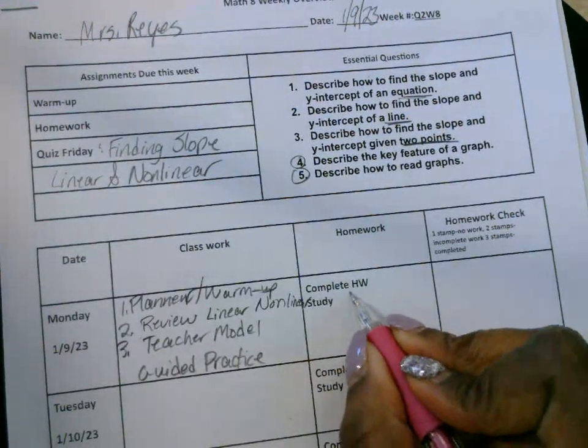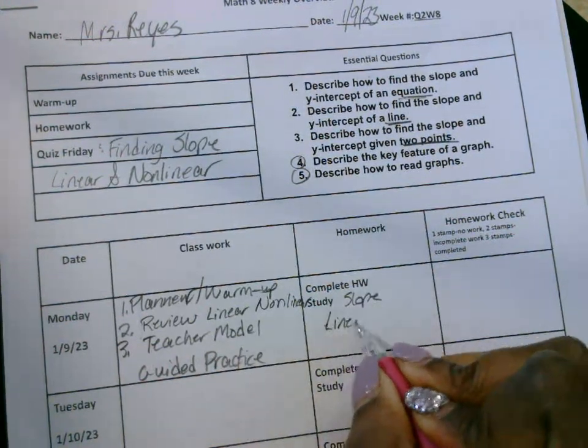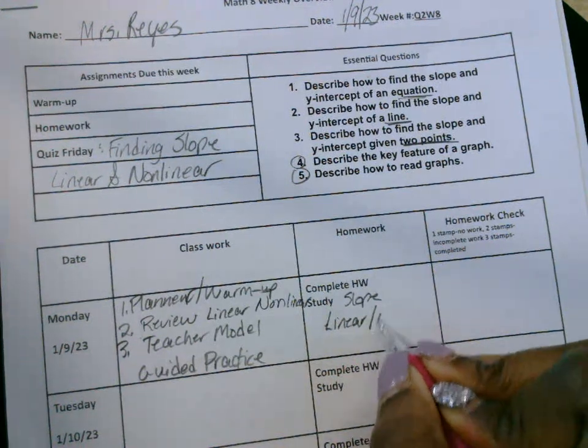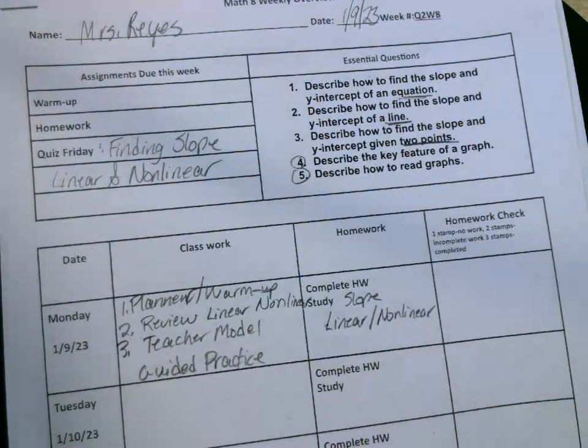This week, we need to make sure that we study finding slope, linear and nonlinear, the difference between linear versus nonlinear. That's what we need to be studying this week. I'm going to pause to give you a chance to write.